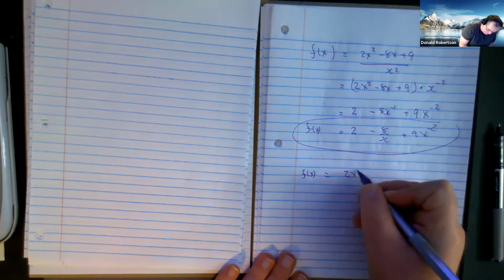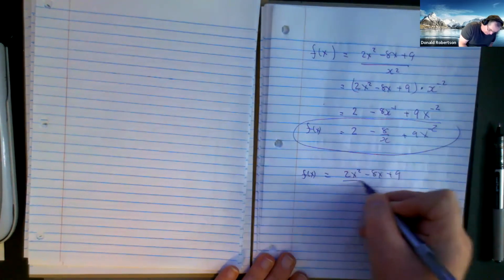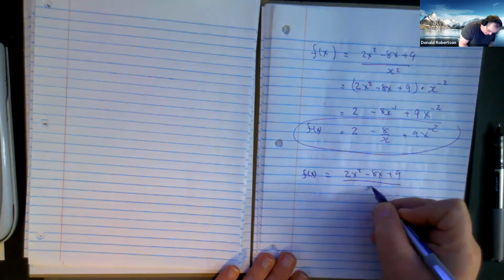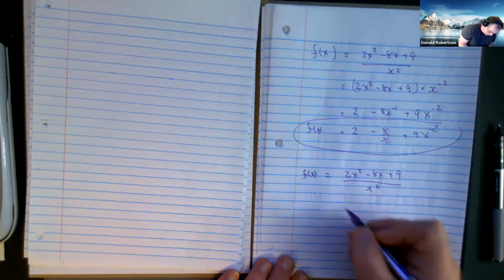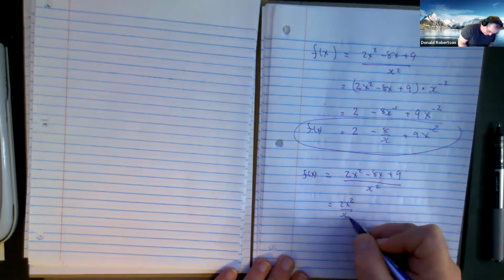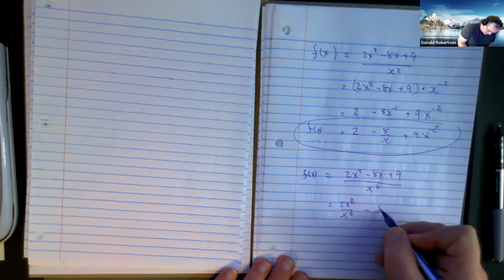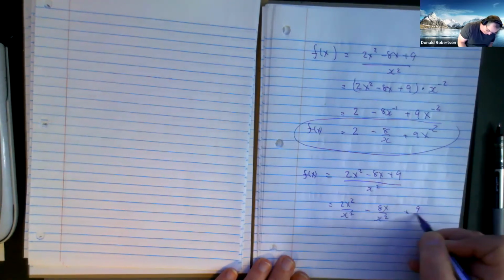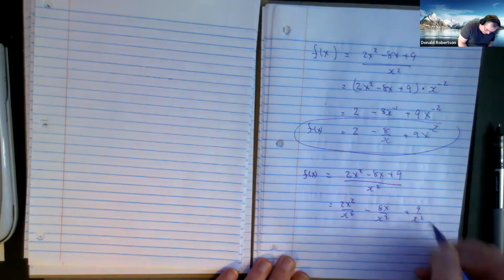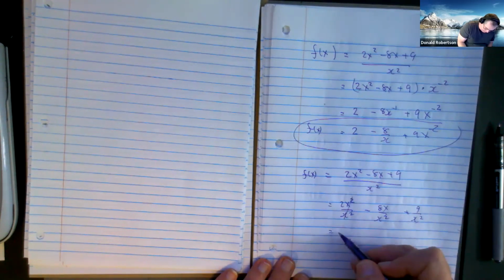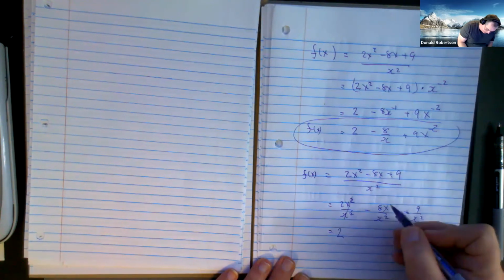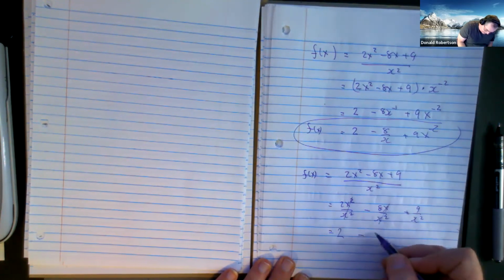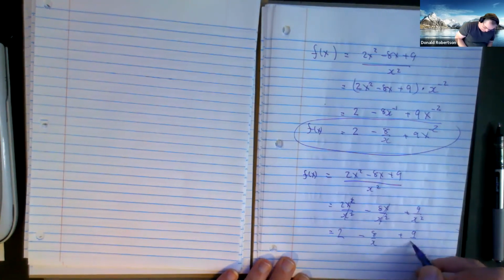And sometimes one way makes more sense to a person than the other. I'm going to take each piece on the top and divide it by an x squared. Now they cancel out and you get a 2. They partially cancel and you get an 8 over x. And that guy is 9 over x squared.